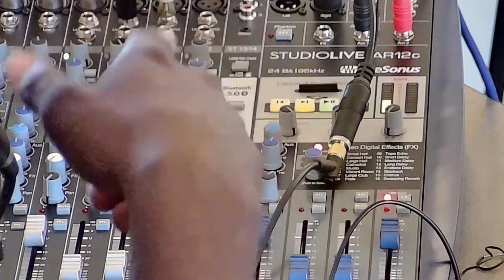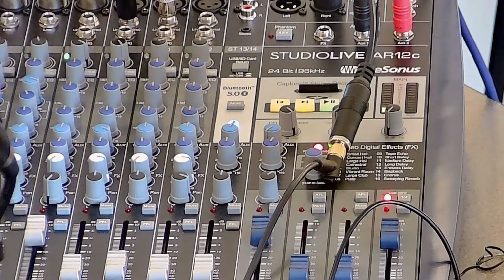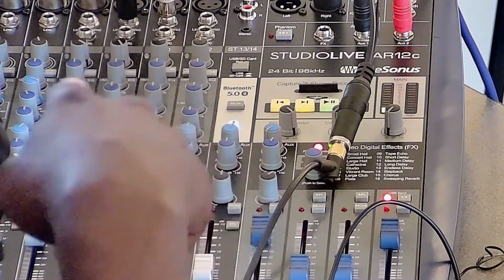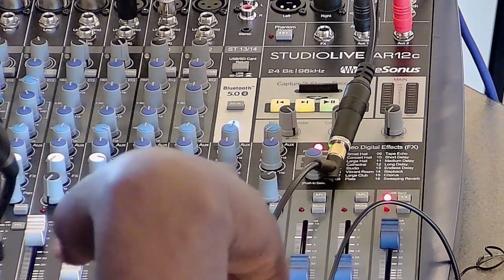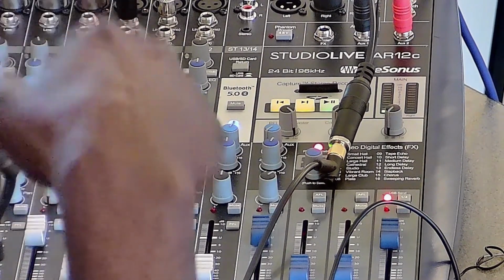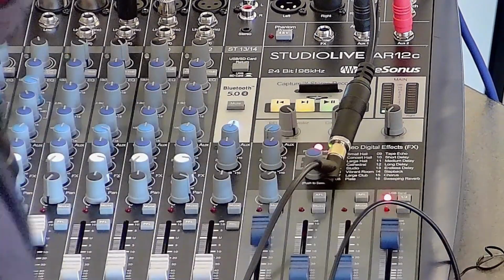Actually, the return button is on it. You can make it return into the main.